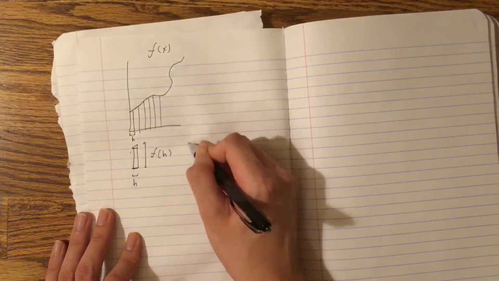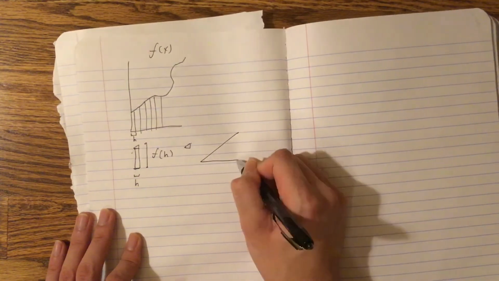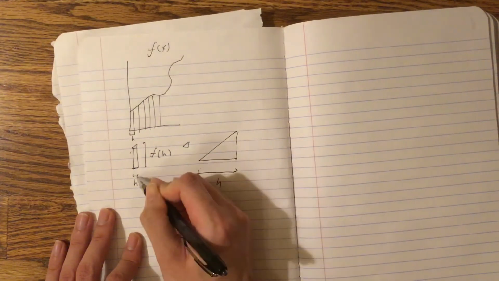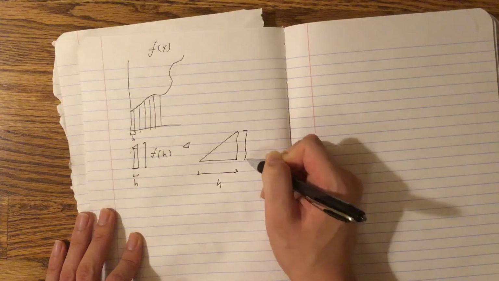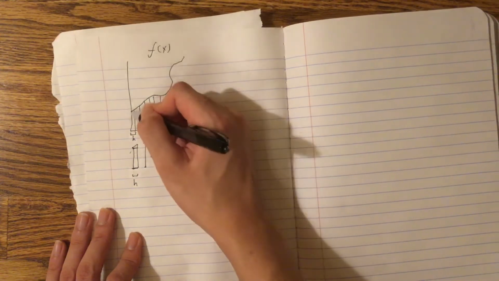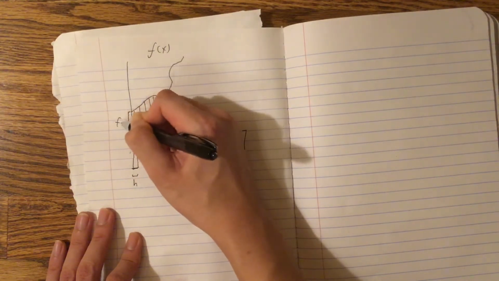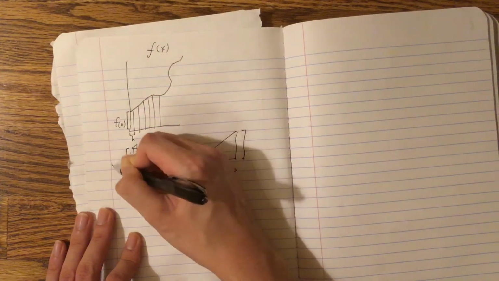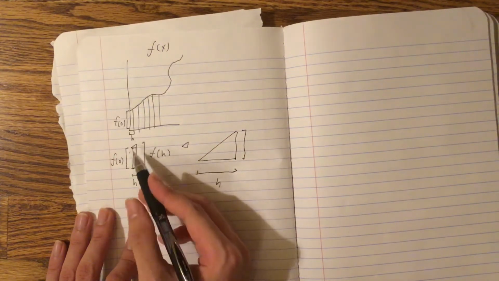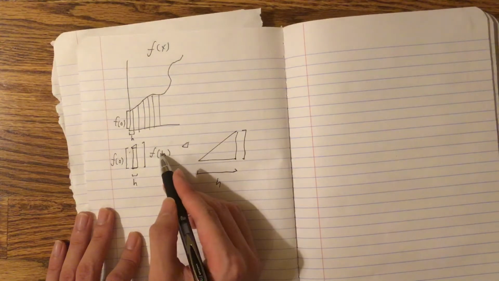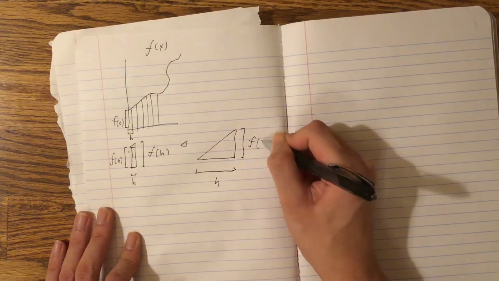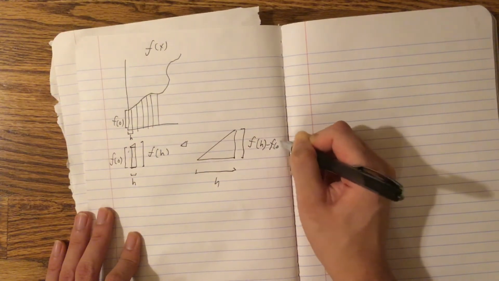If we zoom in into this triangle, we get this. We know this is h from here. But what is this distance? Well, the distance from here is f of 0. Hopefully that's intuitive, why this is f of 0 and this is f of h. And as you can see, f of h minus f of 0 is the height of this triangle.